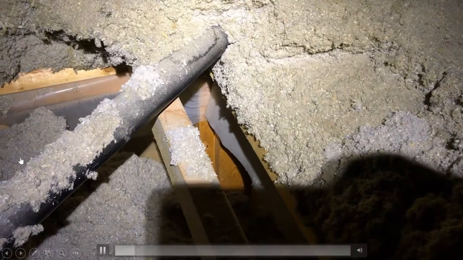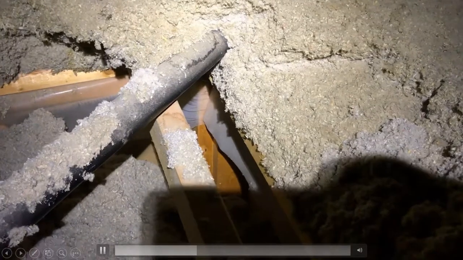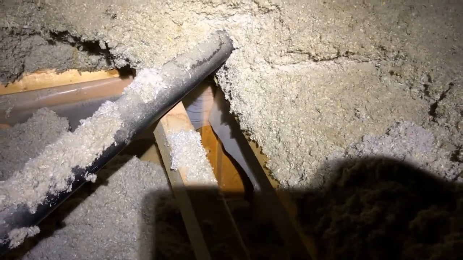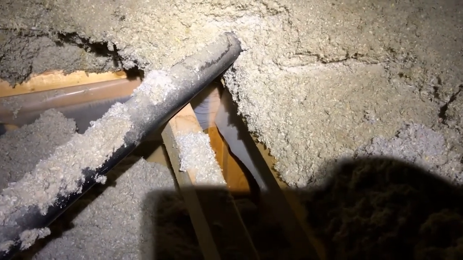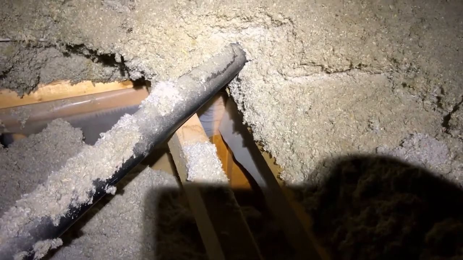Okay, good. So the air is coming up from this home with such force that you can see the poly flapping and the insulation moving as well. Everybody saw that. This was a home in Leduc, probably a few years ago.